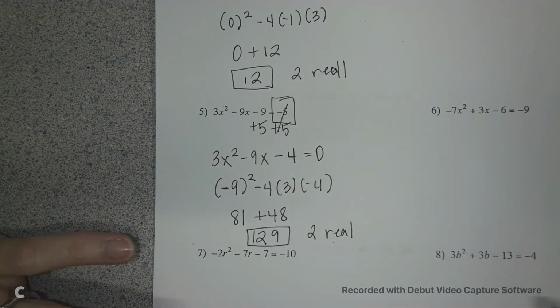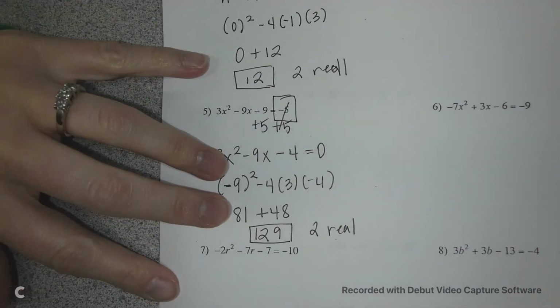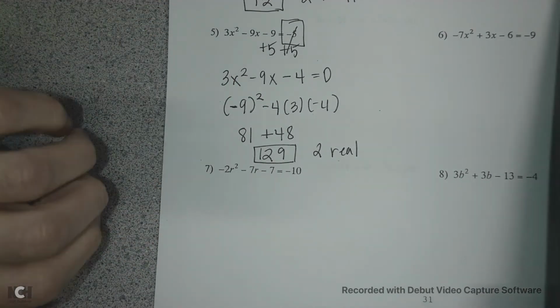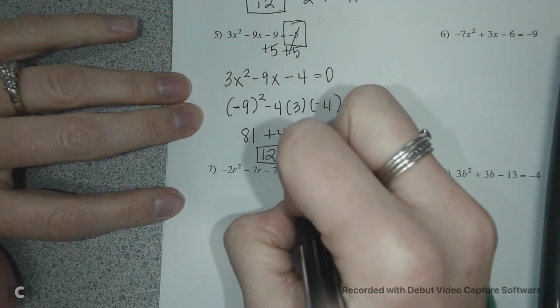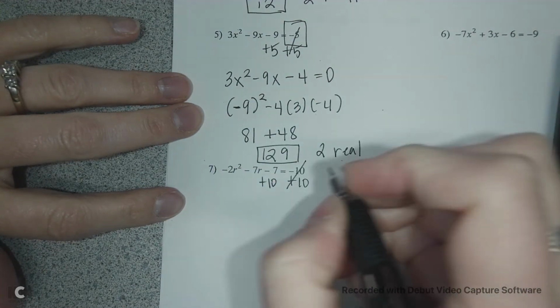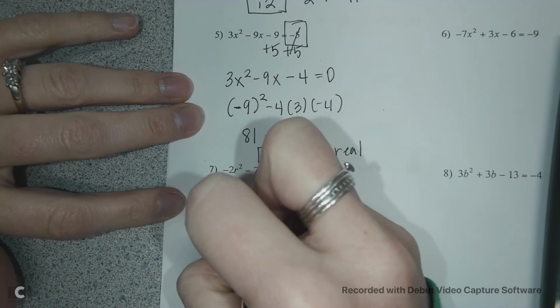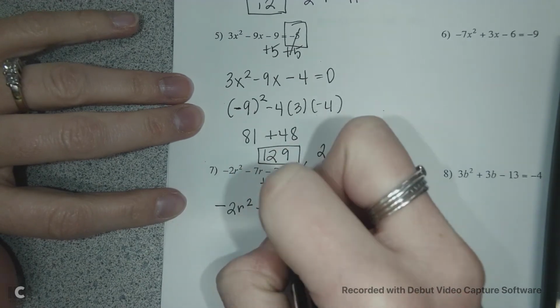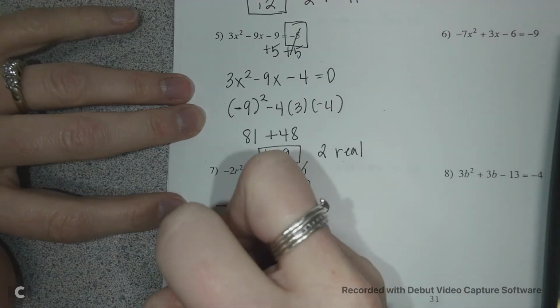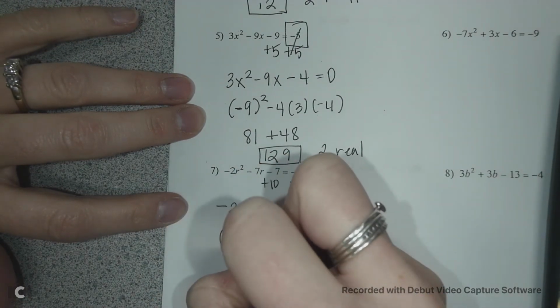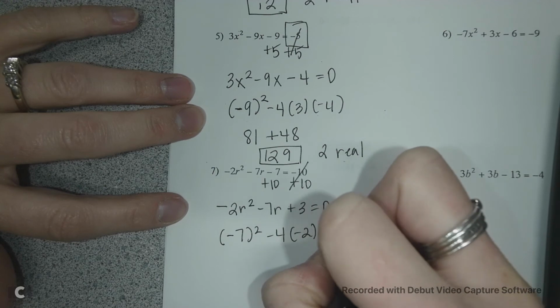Okay, I'll do another one with you. We'll just keep going. I'll do number 7. Alright, again, I can't have this equaling a number. It has to equal 0, so I'm going to add 10 to each side. So I have negative 2r squared minus 7r, and then we've got plus 3 equals 0. So my b squared minus 4ac.